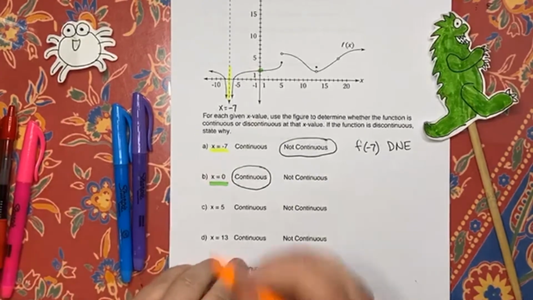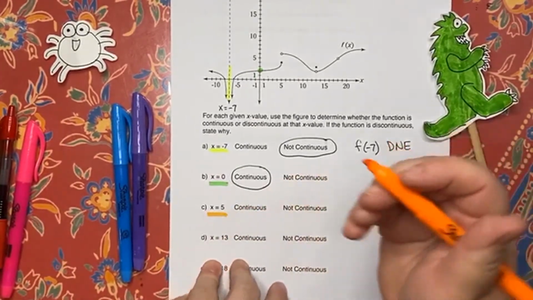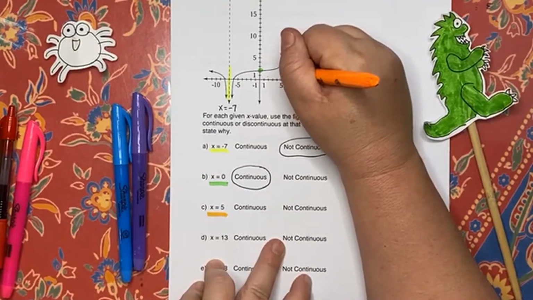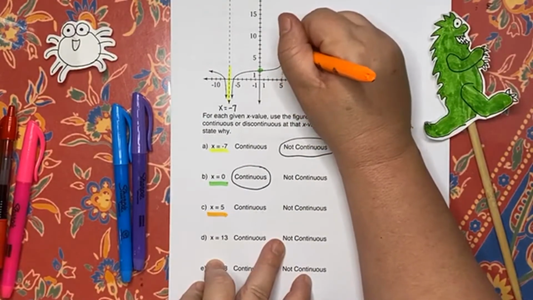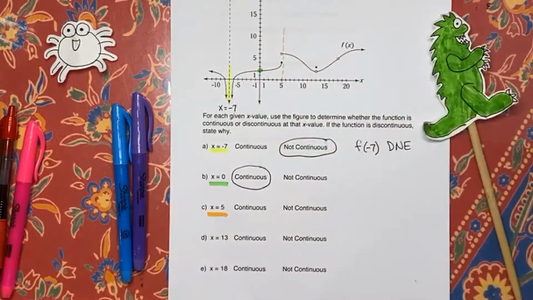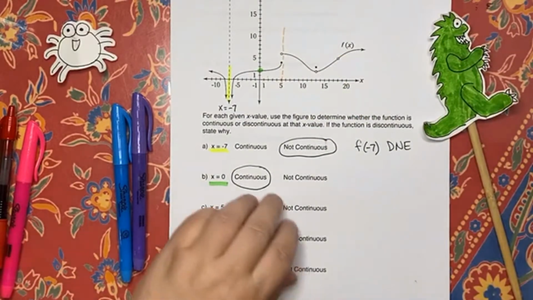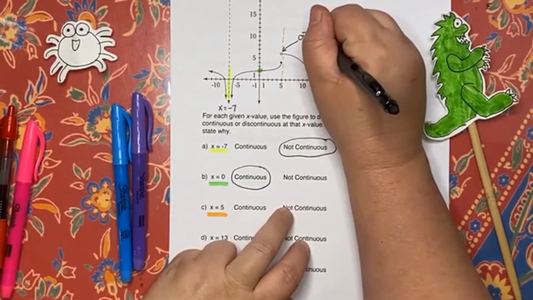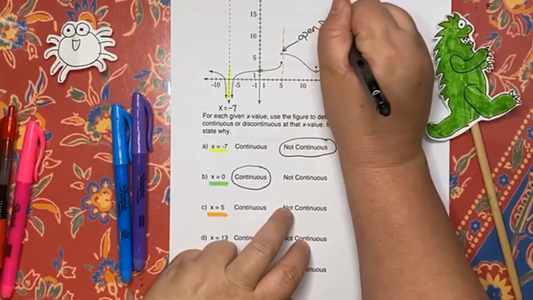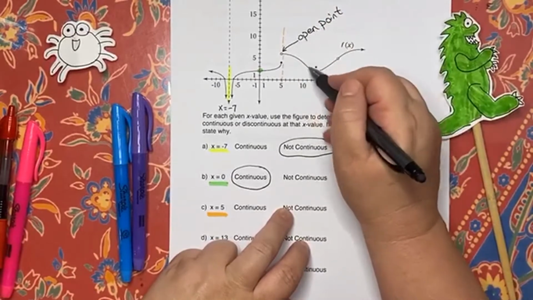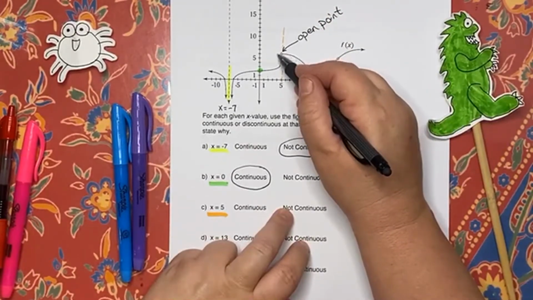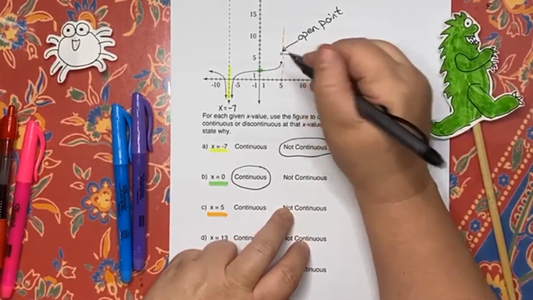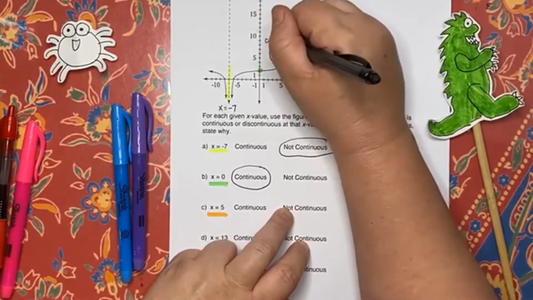Okay, x equals 5. Let's go for orange. X equals 5 is this point right here. I should have used my ruler because you can't quite see it. Okay, so I've got an open point here. Remember that an open point means that on the right, the graph comes up to this point, but it doesn't exist. So this is open. And then this one over here on the left is a closed point.